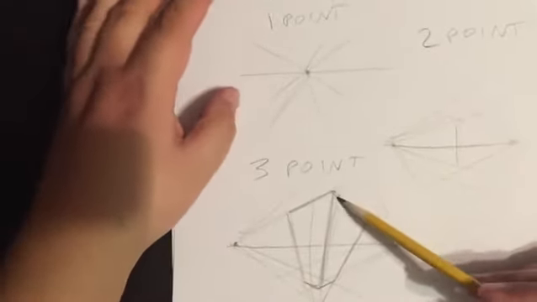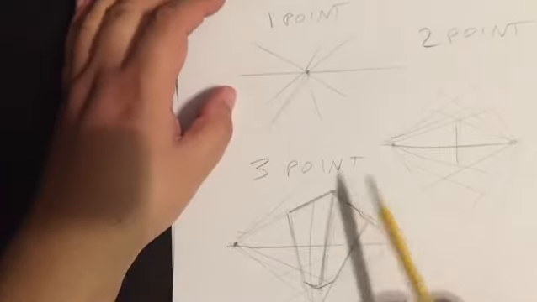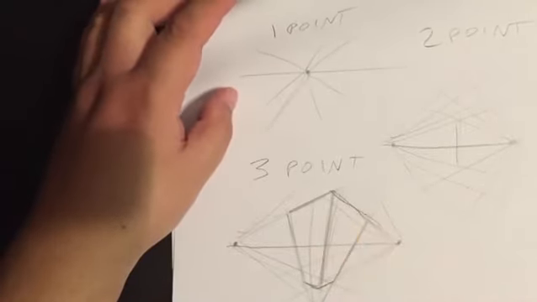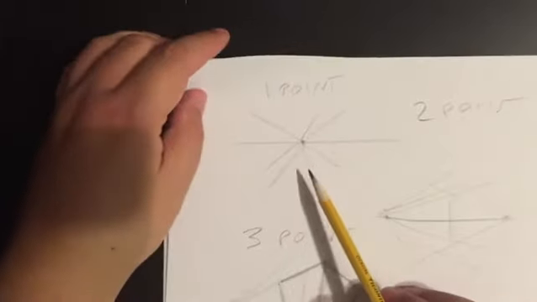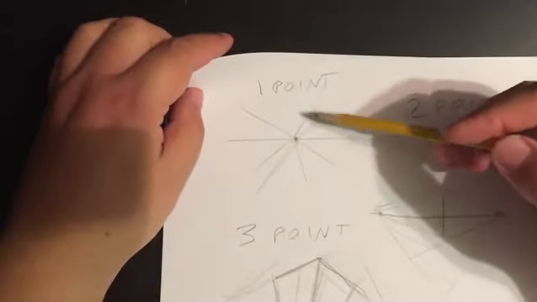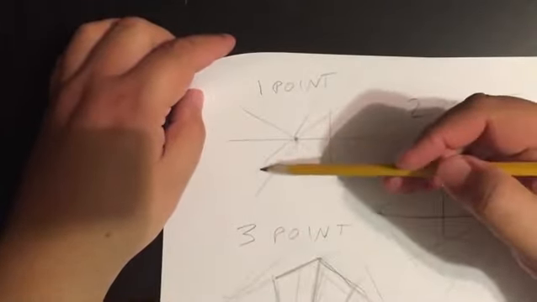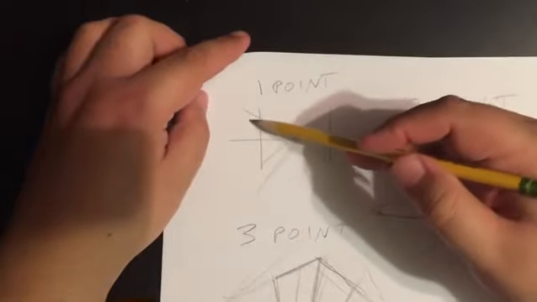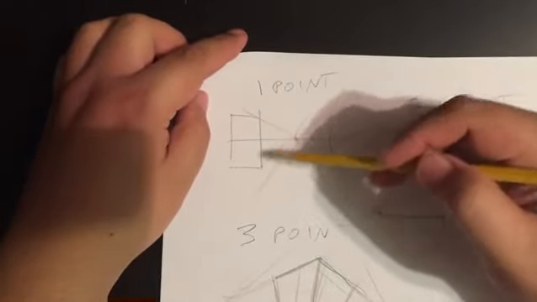So now you don't have any vertical lines. You've got 3 sets of diagonal lines. So 1-point is you've got 1 set of diagonals and 2 sets of straight lines.